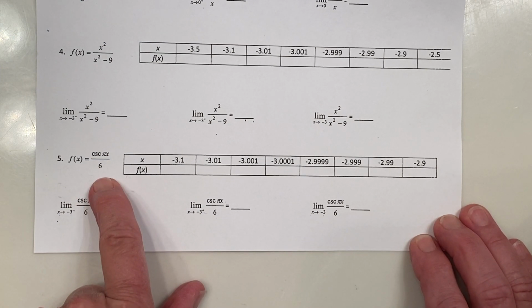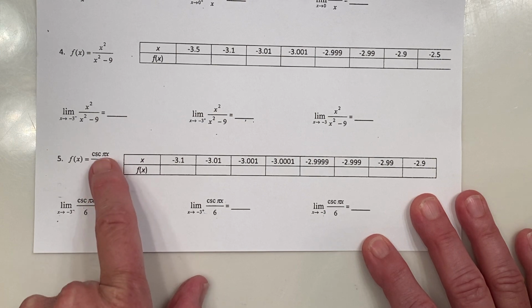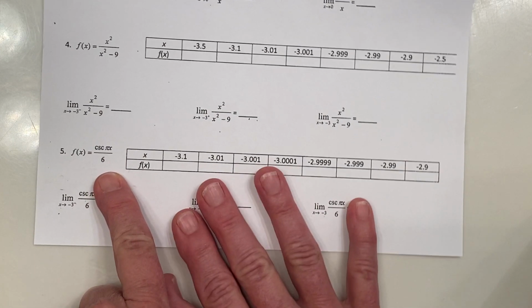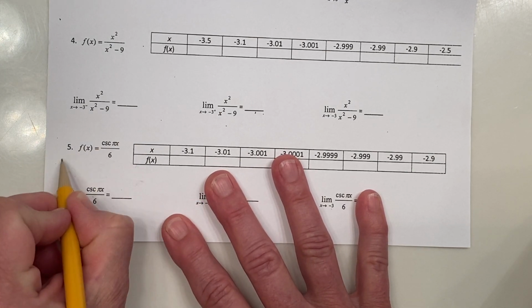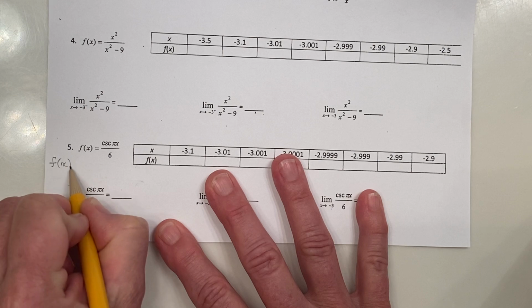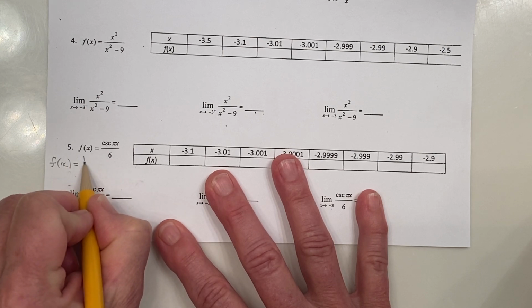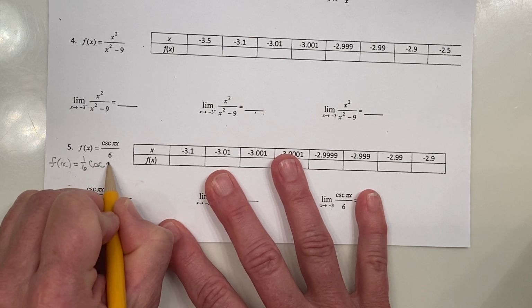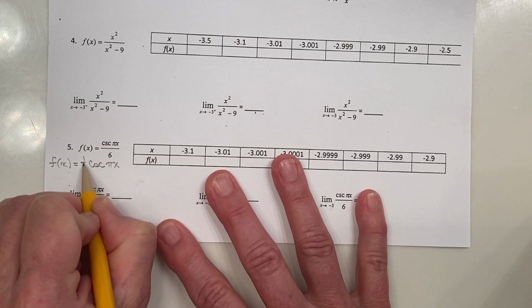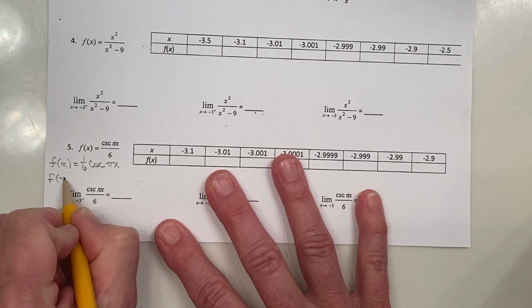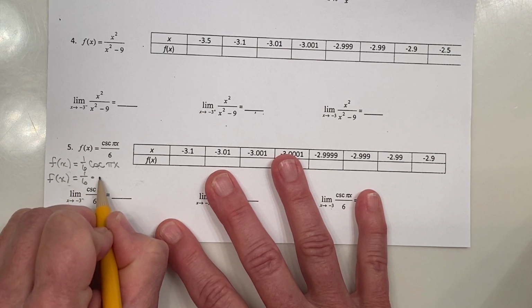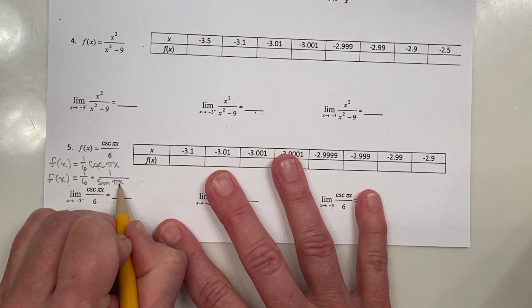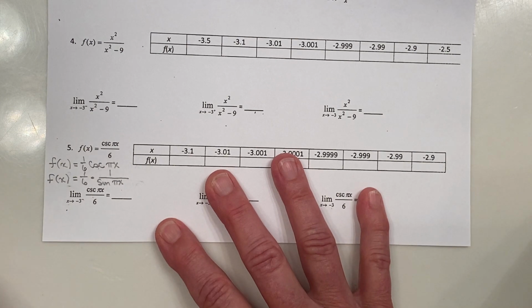Okay, so we've got a function. It's trigonometric, cosecant pi x divided by 6. How do I enter this into the calculator? Well, we don't have cosecant. So one thing I'm going to do is take that 1/6 out front and multiply by cosecant pi x. Remember, we don't have cosecant, so cosecant can be rewritten in terms of sine. So I've got 1/6 times, and then I'm going to change cosecant to 1 over sine pi x. This is what I'm going to enter into the calculator and investigate.